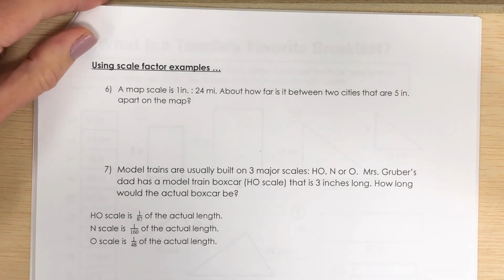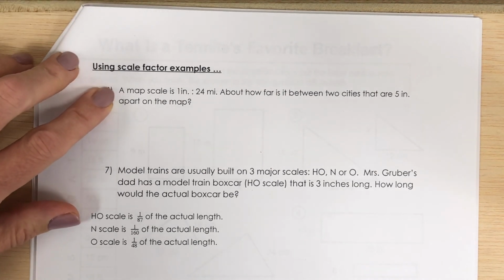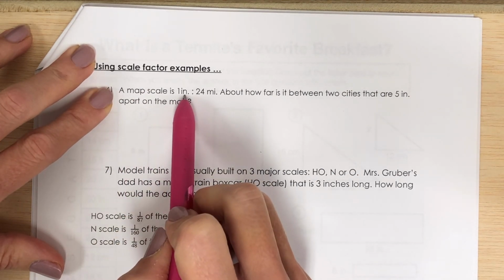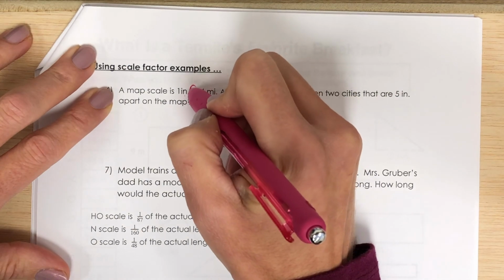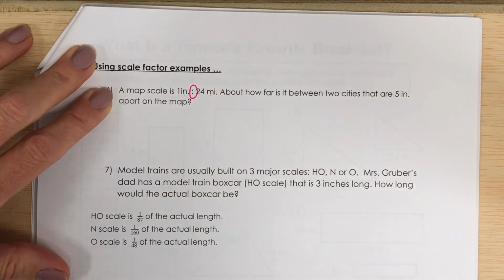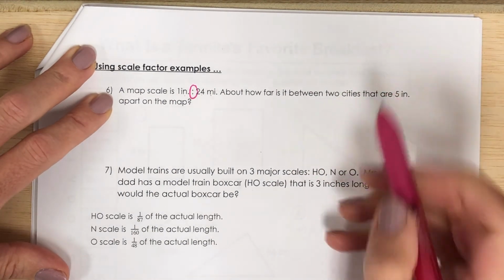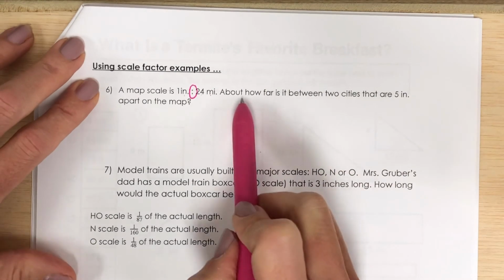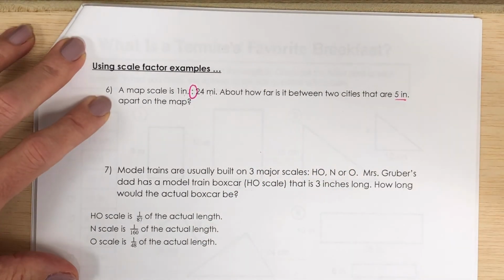All right, last examples. We're going to use scale factor. A lot of times we use scale factor with maps. So a map scale is 1 inch to 24 miles. This little dot dot right here is talking about ratios or scale factors. So I have a map of the United States and 1 inch on my map is equal to 24 actual miles. About how far is it between 2 cities that are 5 inches apart on the map?